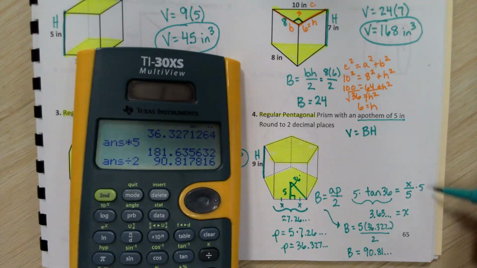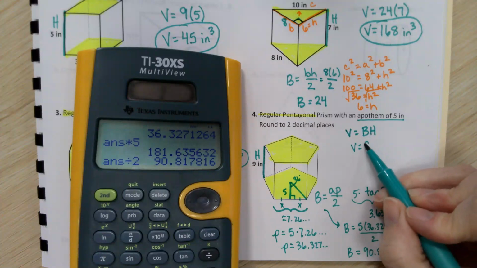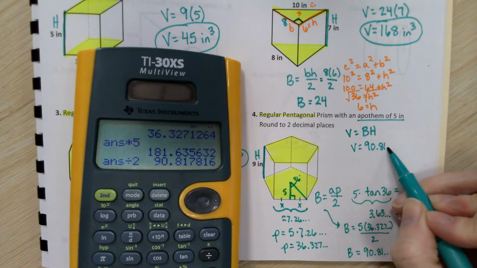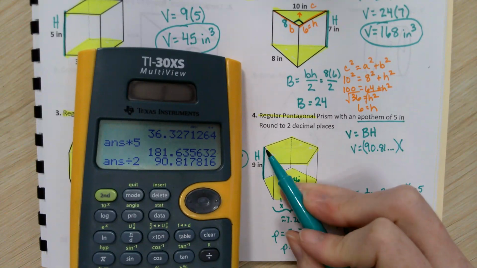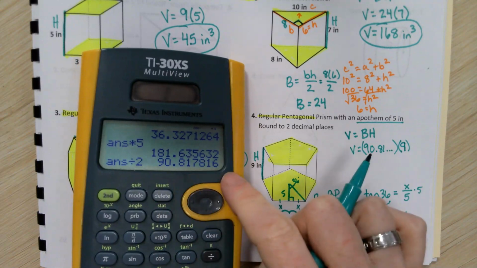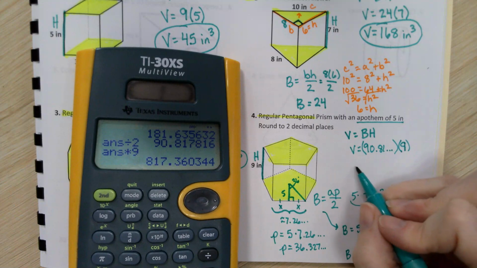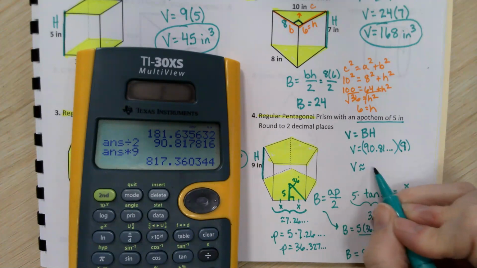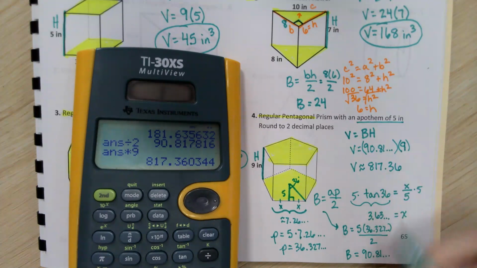So last but not least, we come back to that volume formula. We're going to take that base area, we still haven't rounded it, and we're going to multiply it by the height of our prism, which is 9. So that, still sitting there ready and waiting, multiply by 9, which means we've made it all the way through the problem with no rounding until we get to the very end.